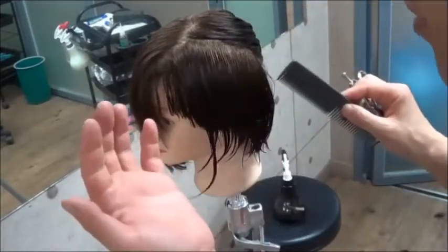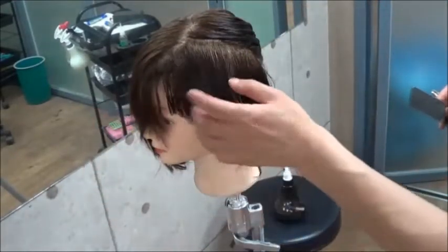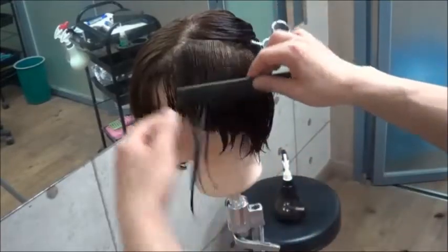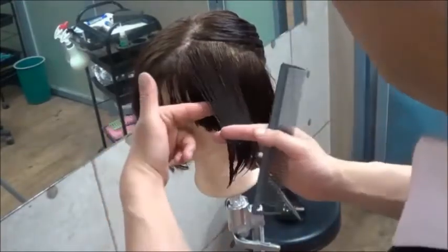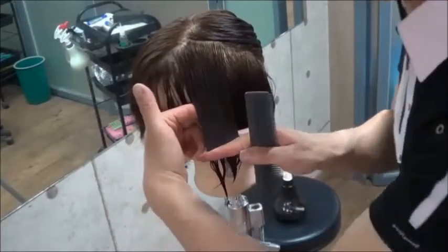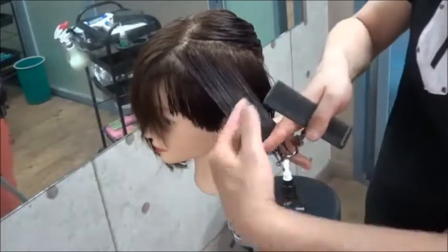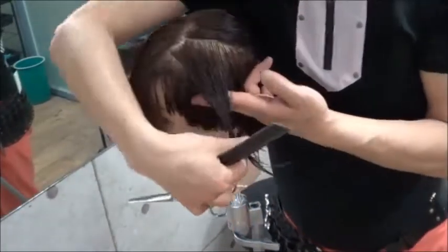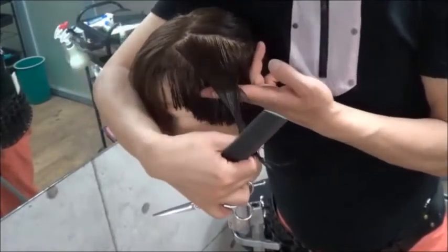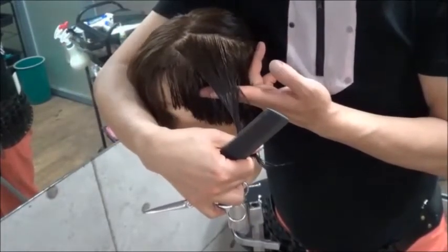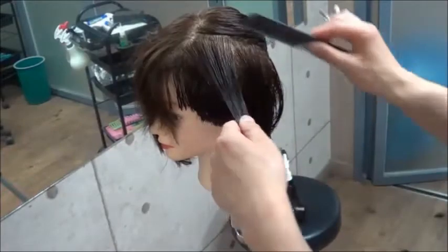More light layered than the second section, okay? So what is two finger friction? This is two finger. Okay.